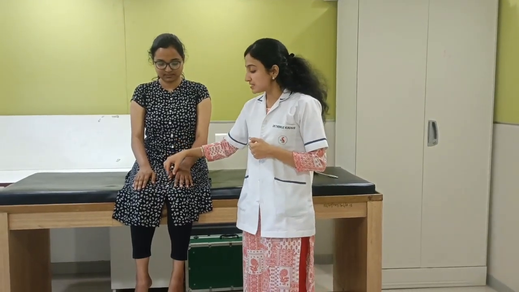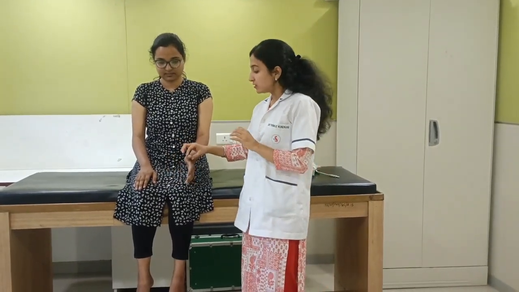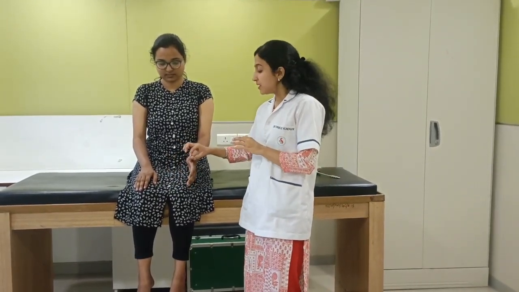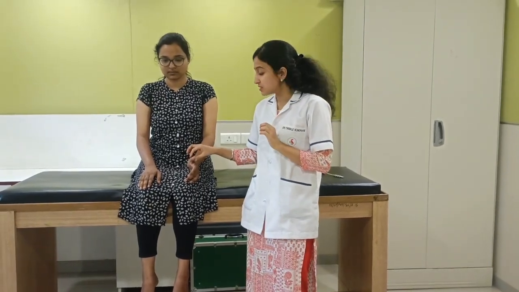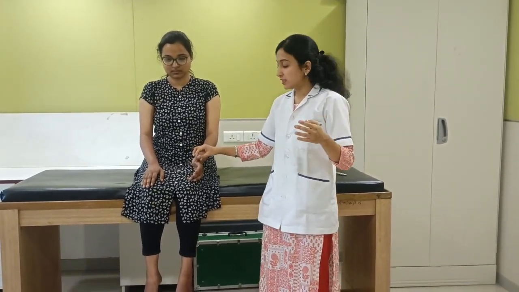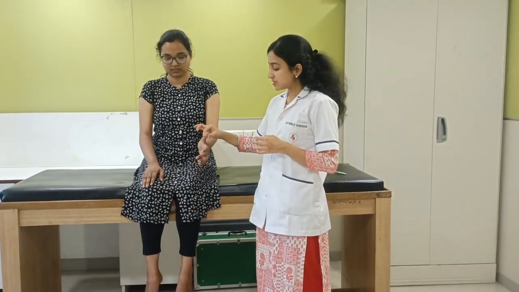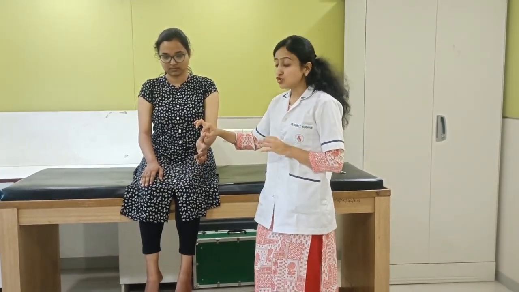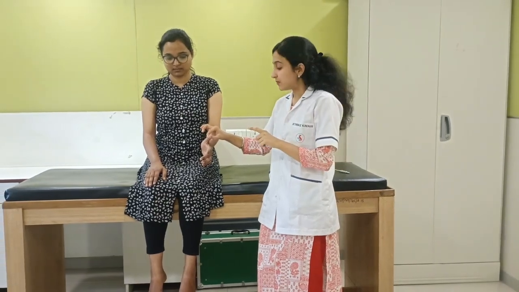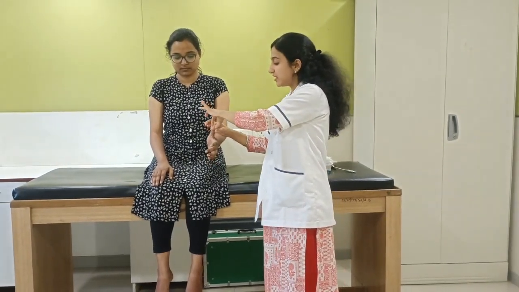For assessing proprioception, we choose the distal end of the joint. So here the distalmost joint in the upper limb is your interphalangeal joint of the thumb, and the reason for choosing thumb is thumb has the greatest representation in your sensory homunculus. So make sure one thing in proprioceptive assessment is your touch should be minimal. Make sure you are moving just one joint at a time. So my touch is very minimal.